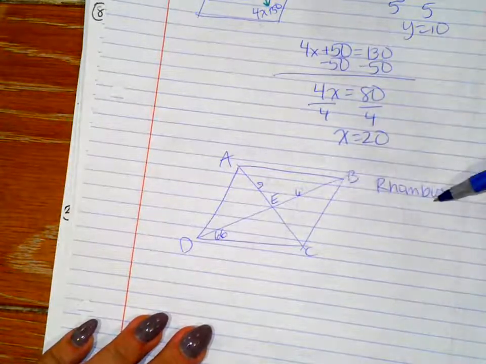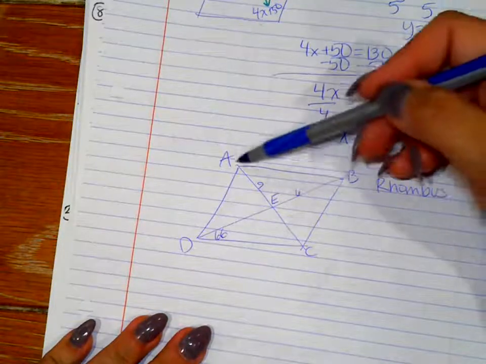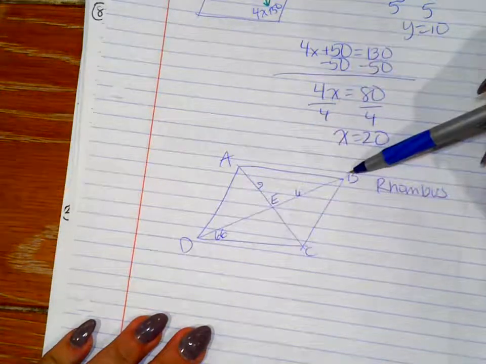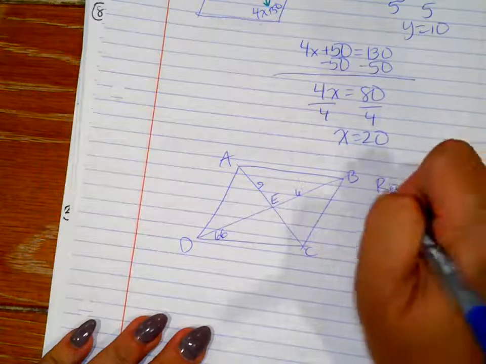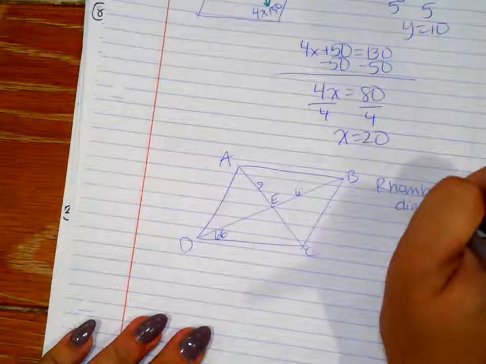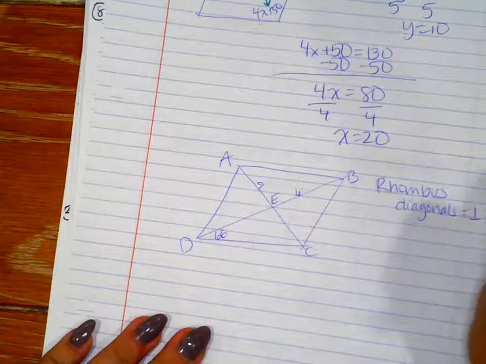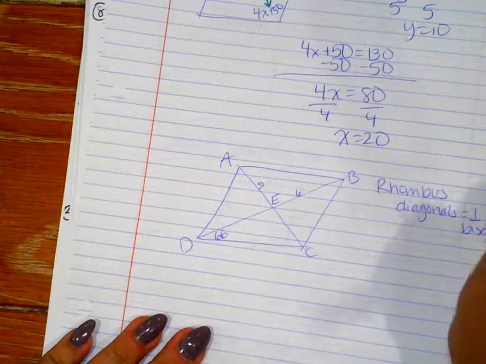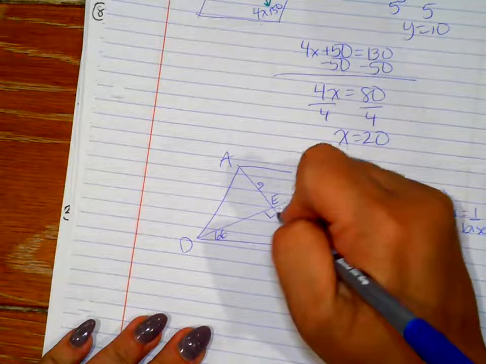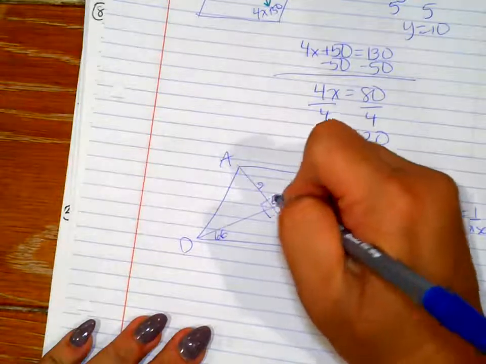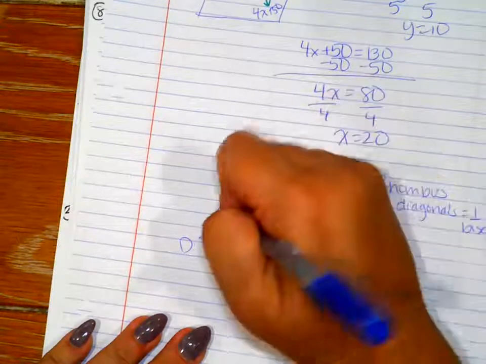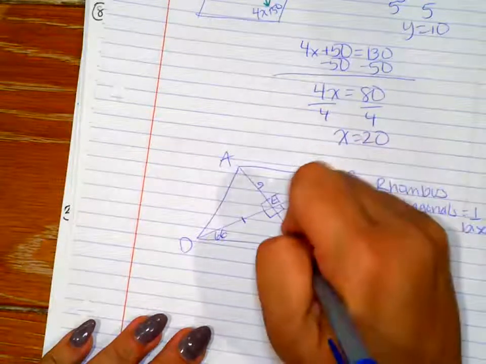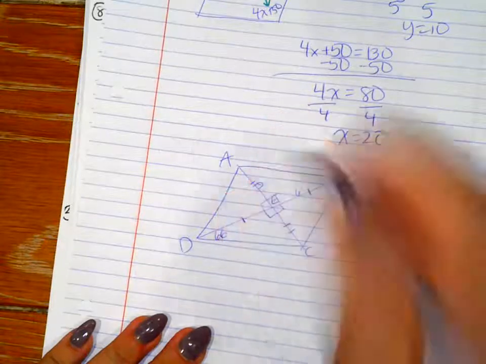When you get a rhombus, you have to know that the diagonals are perpendicular bisectors, meaning that it creates a 90-degree angle all the way around, meaning that this guy is congruent to this guy. These two guys are congruent as well.